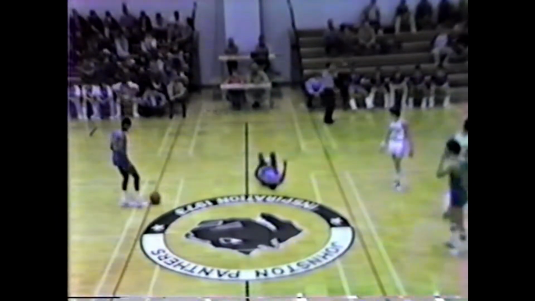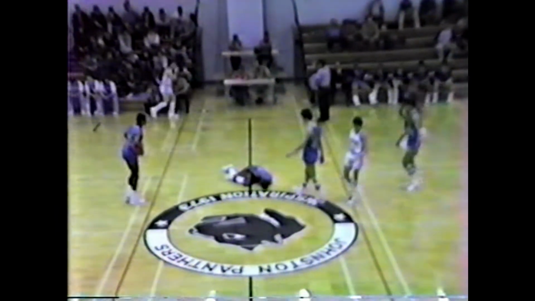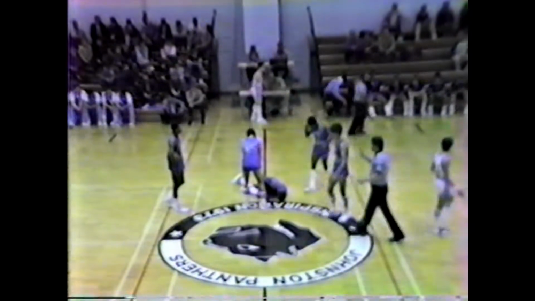Steal by South Kingstown. Sampson. And we'll have a foul on number 22, Mike Sabatoni. His fourth. Dave Curtis will come in for him. He's went down with 4 fouls. Sampson on the floor shaking up. Looks like his ankle again.